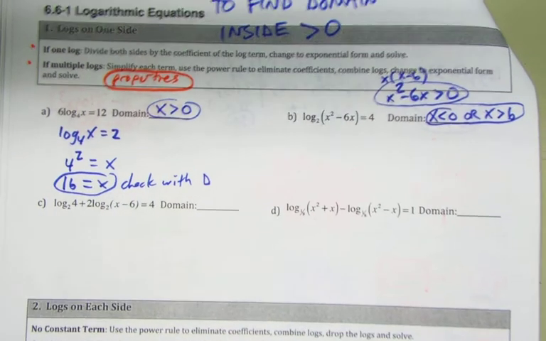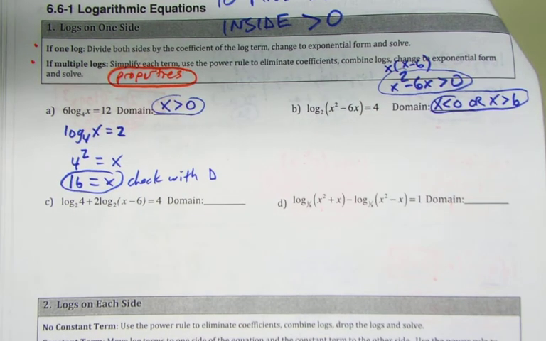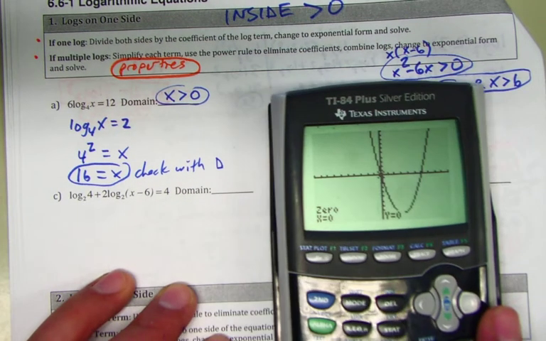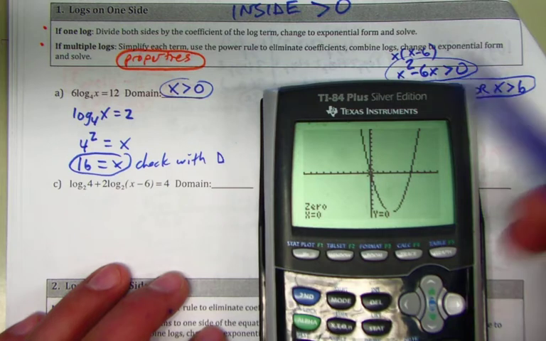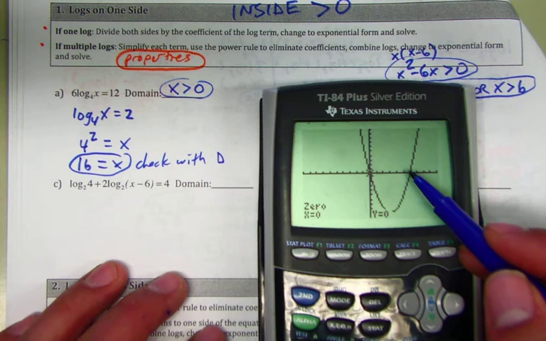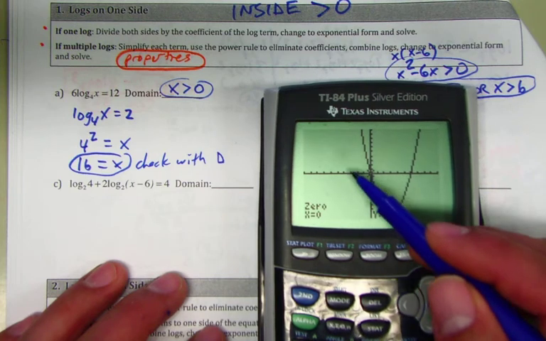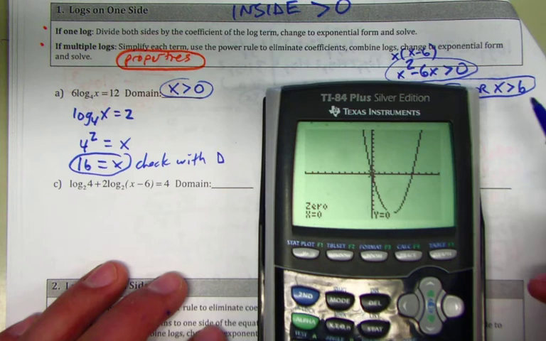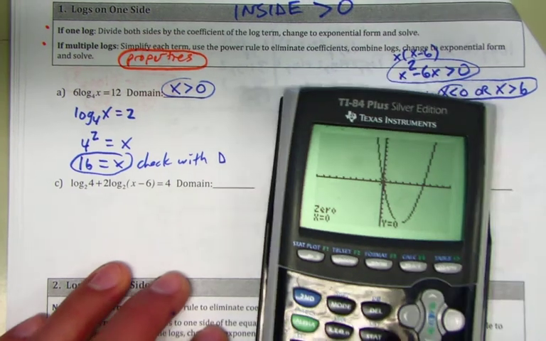Yes. For the domain from B, how did you go from x parentheses x minus 6 to this? Yeah. So I use the graph, because we knew that here's where x is 0. Here's where x is 6. It's everything to the left of 0 that's greater, and everything to the right of 6. Does that make sense? Okay.